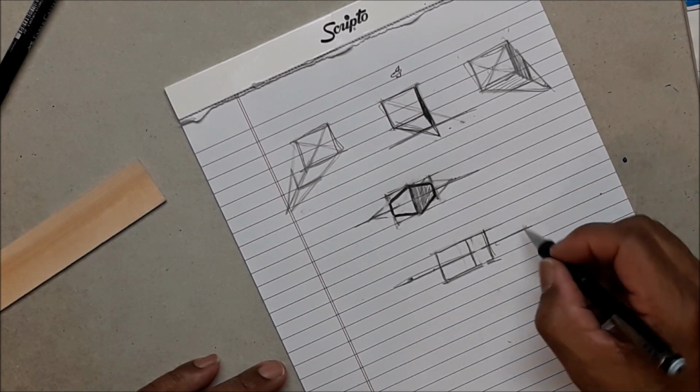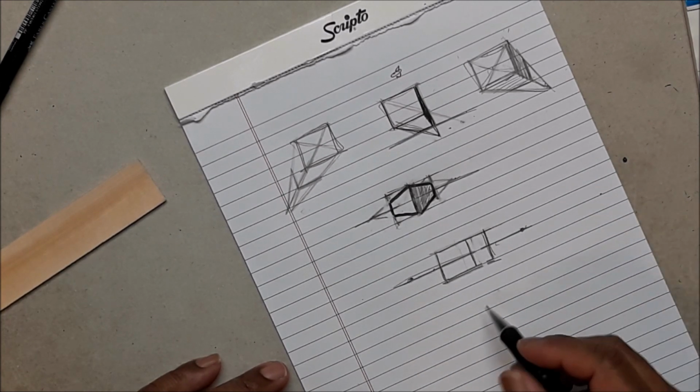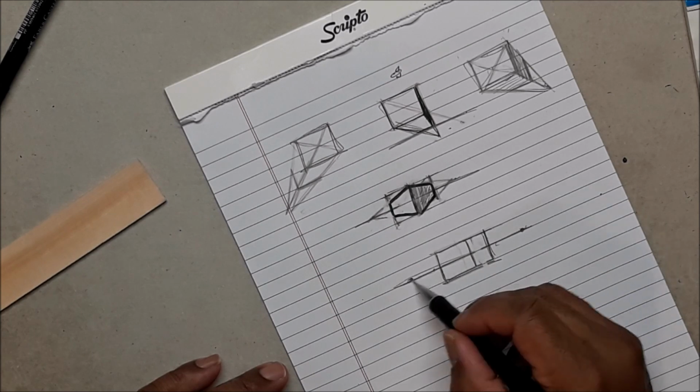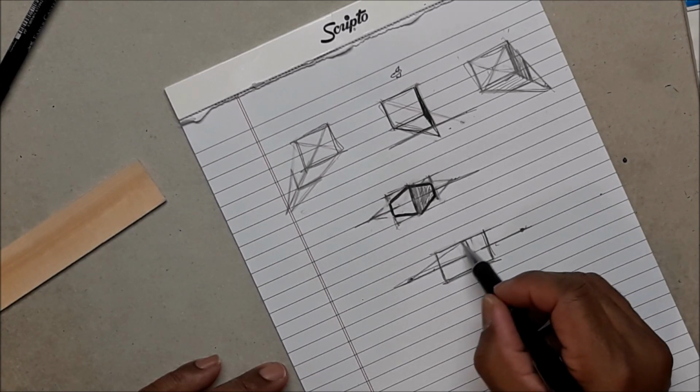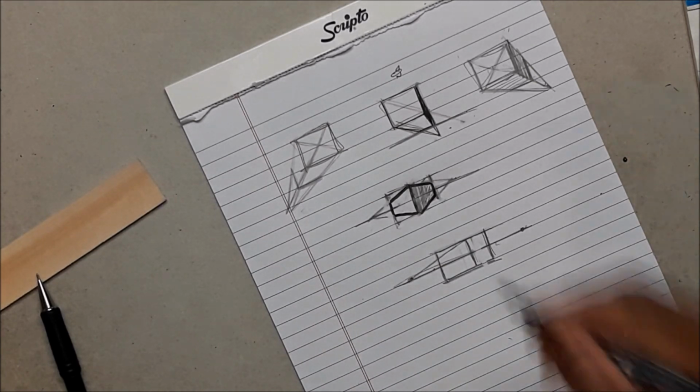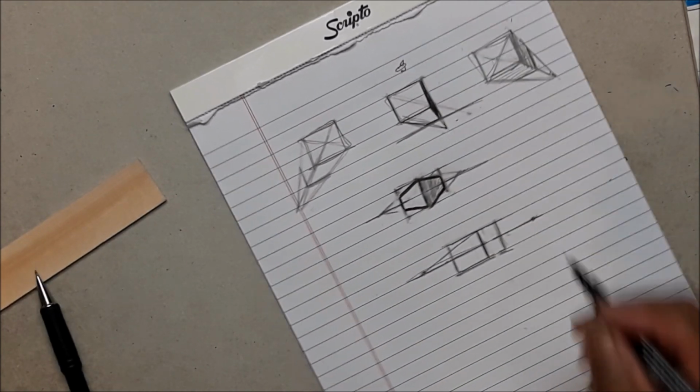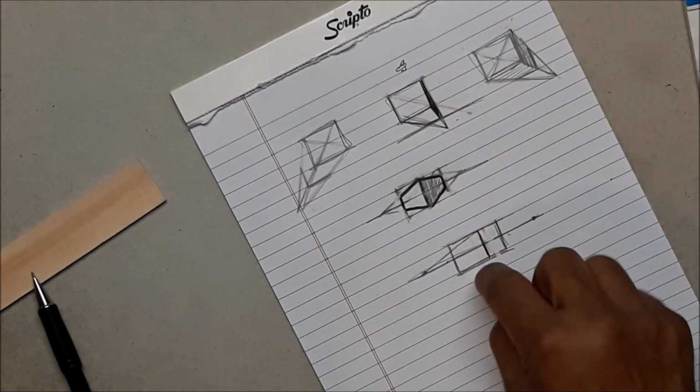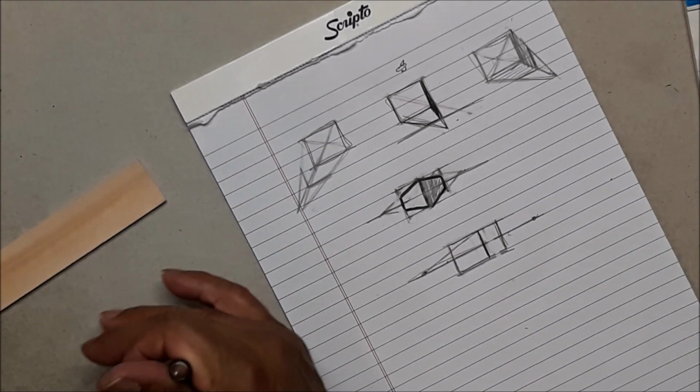So you kind of have to determine how far away you want that. And then again, as I say, from here to here. So we're using this line. This is your main line. Your center line is your main line. So that's where everything's going to point from and to.